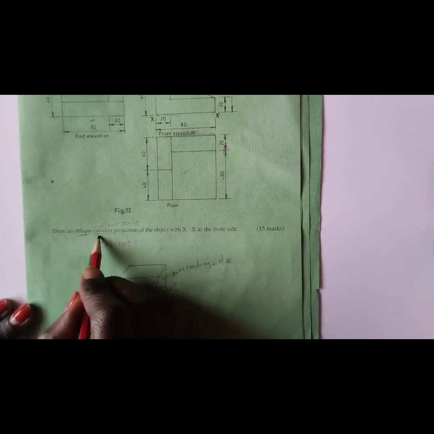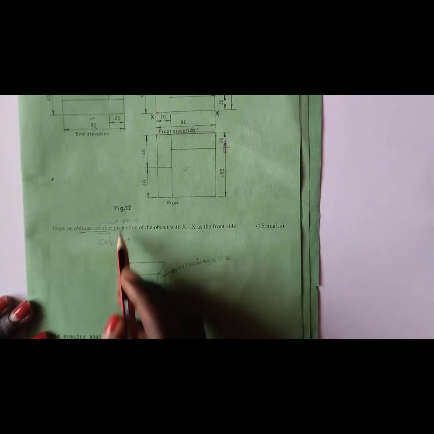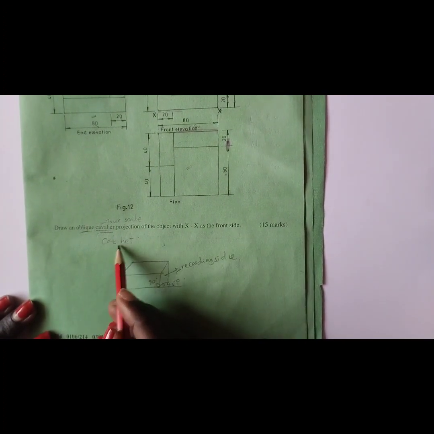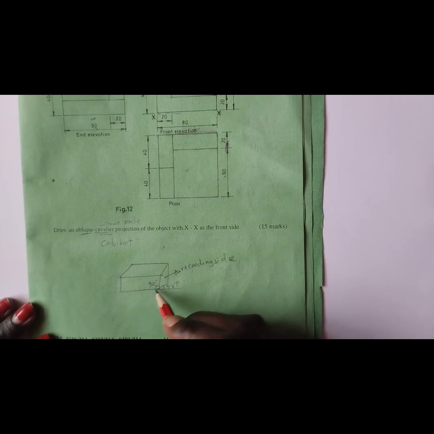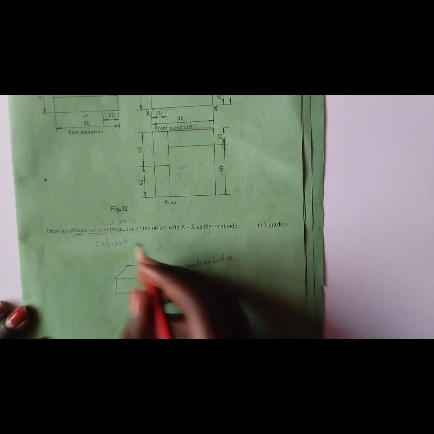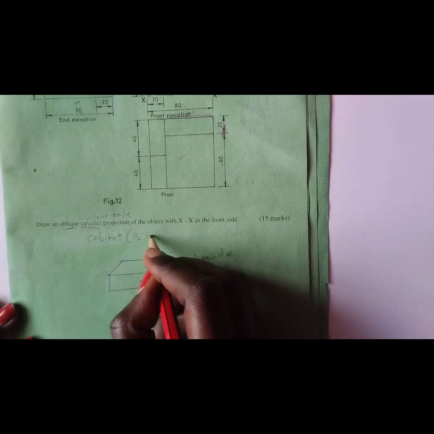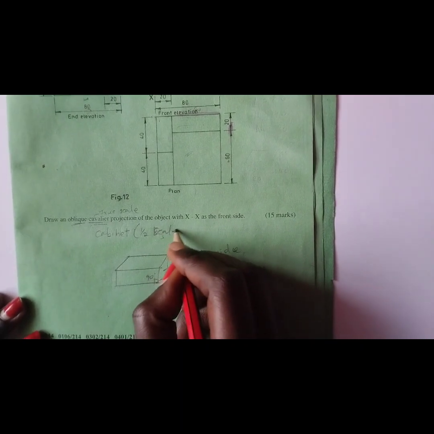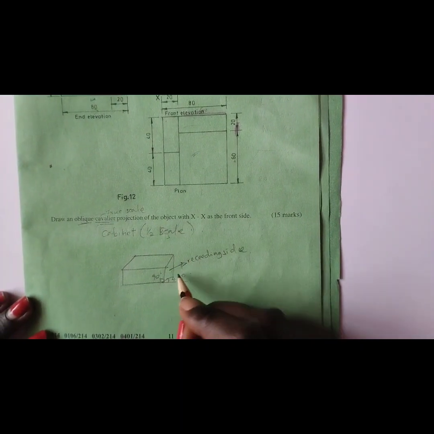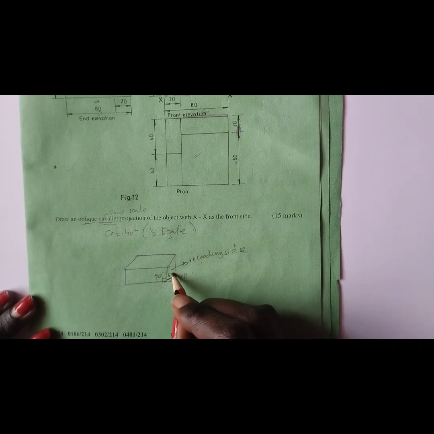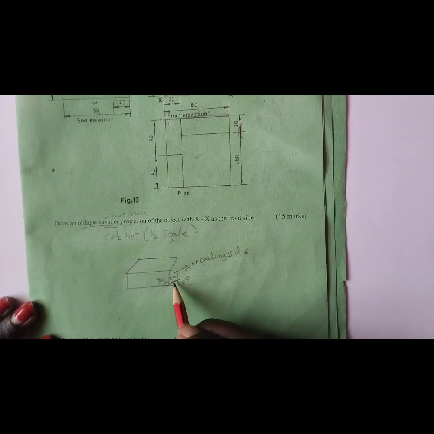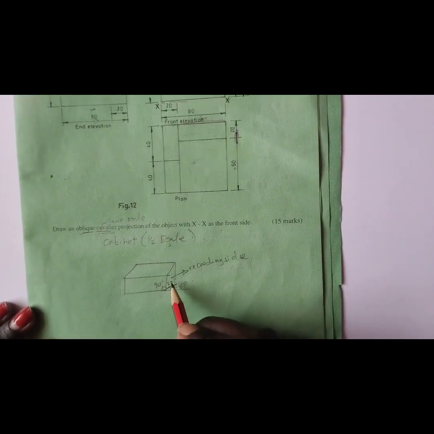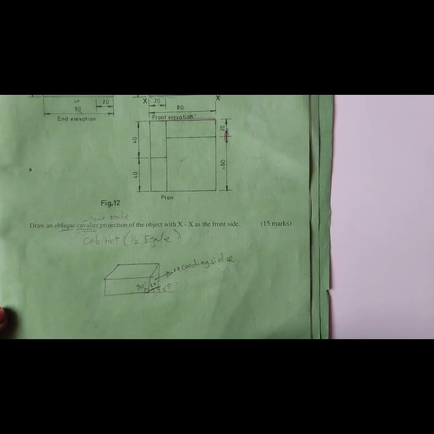Now when it comes to Cavalier, you just draw the way it is, the true scale. But when it comes to cabinet, you're going to reduce the receding side by half scale. So you can say this is half scale. For instance, if you have your width as 50 millimeters, if it is cabinet, you are going to reduce this into half scale. So you are going to use 25 millimeters.